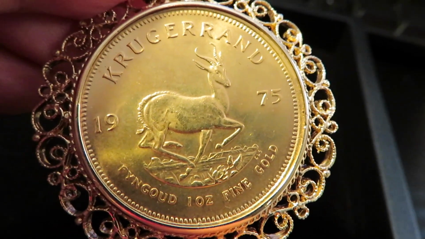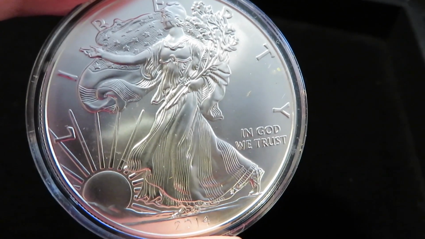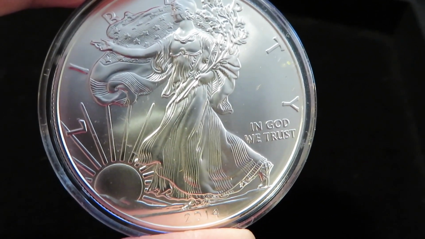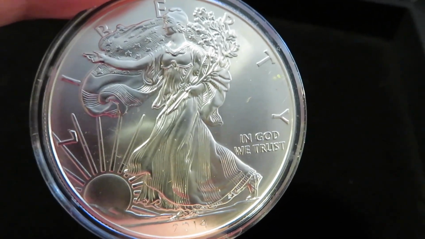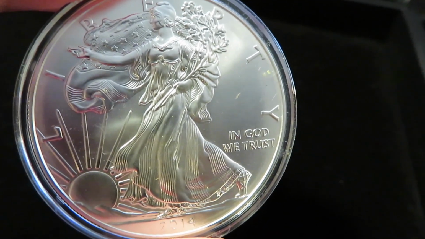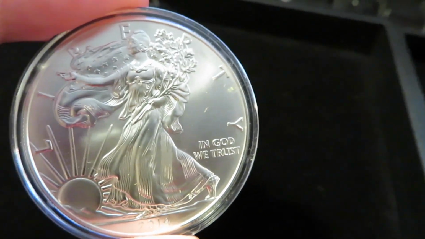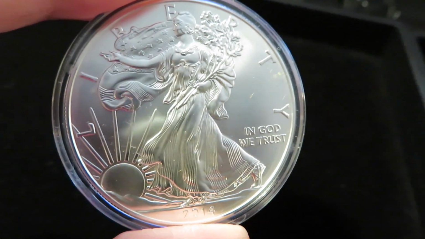But in the US, the most recognized bullion coin and the biggest seller by far is the American Silver Eagle. It is bullion with government backing of 0.999 silver, 1 ounce. And it also has legal tender of $1. So you could actually go to Walmart and spend this for $1. But who'd be crazy enough to do that?